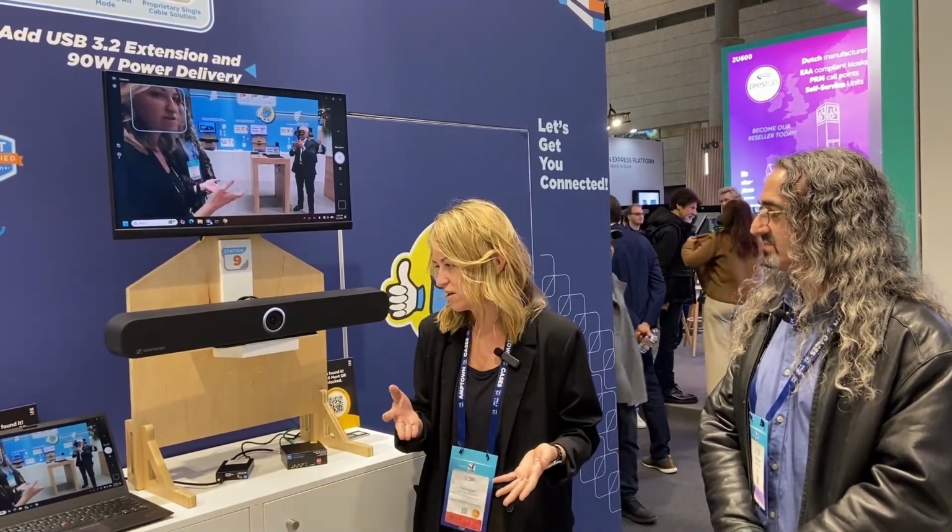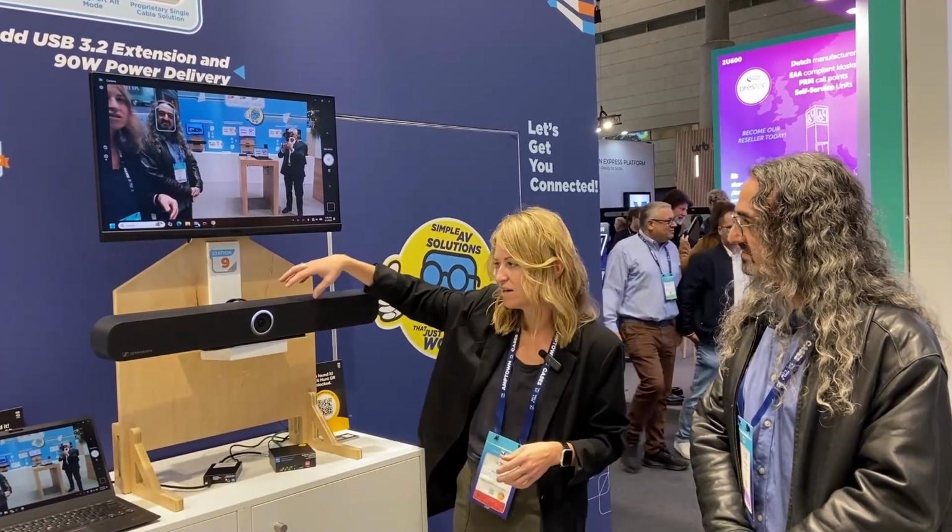All of the video bars kind of look the same, so you just assume they're the same. They all come with touch panels and perhaps center table cameras, but they're really not all the same. And so what we try and do is fill in those gaps and simplify it for the integrators that are actually installing them. For example, the Sennheiser bar uses a USB protocol called DisplayLink.